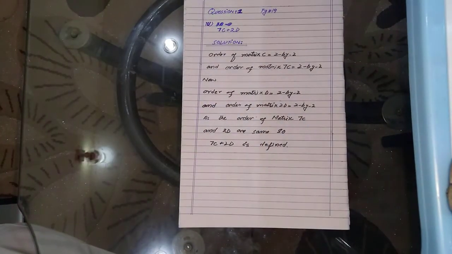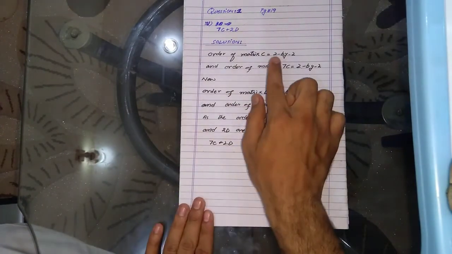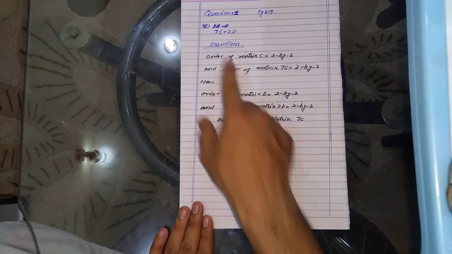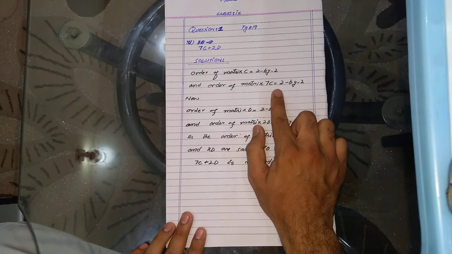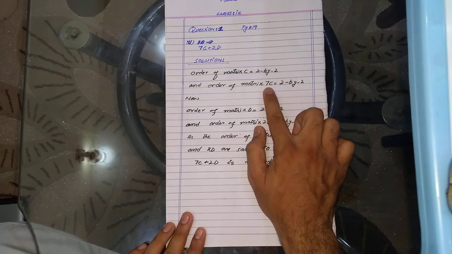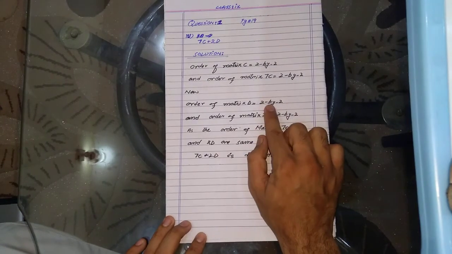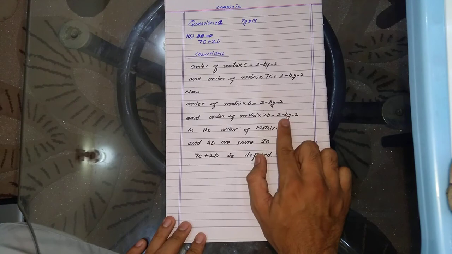Over to the fourth part. 7C plus 2D. Now what is the order of C? 2 by 2. What is the order of 7C, by multiplying 7 with our matrix C? It is 2 by 2. Once again, there is no change when multiplying by a single real number. Over to D, 2 by 2. Multiply 2 with D, you will get 2 by 2.